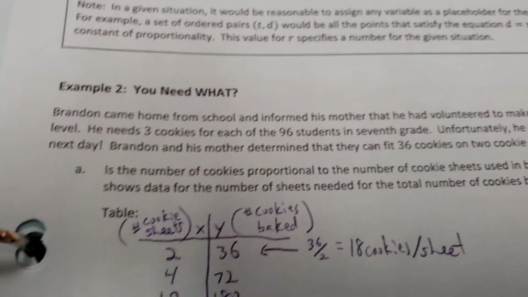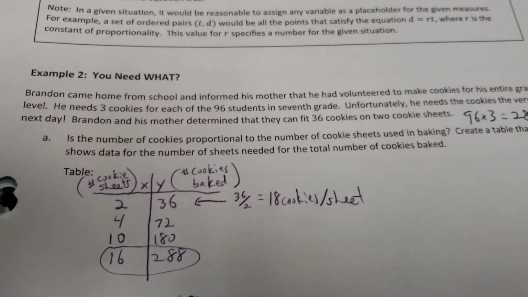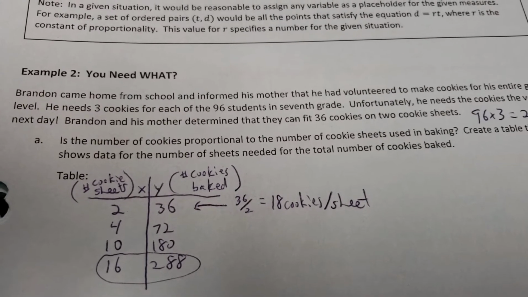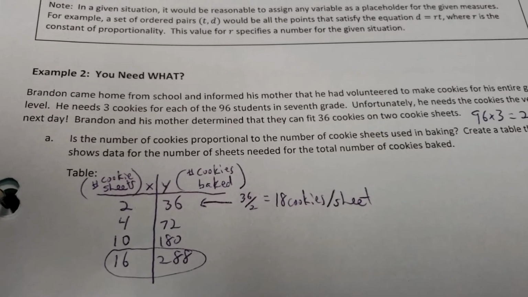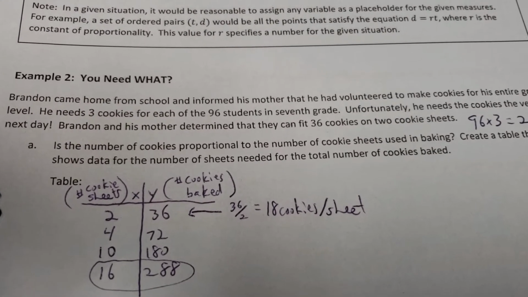All right, moving on to example 2. Brandon came home from school and informed his mother that he had volunteered to make cookies for his entire grade level. He needs 3 cookies for each of the 96 students in 7th grade. Unfortunately, he needs the cookies the very next day. Brandon and his mother determined they can fit 36 cookies on 2 cookie sheets.